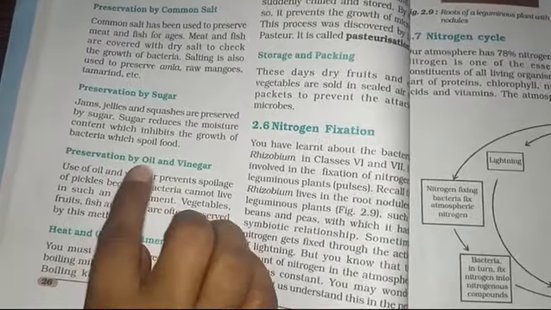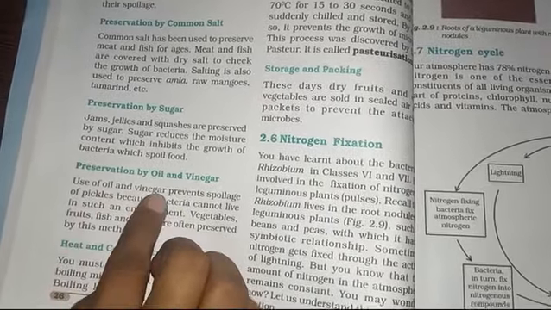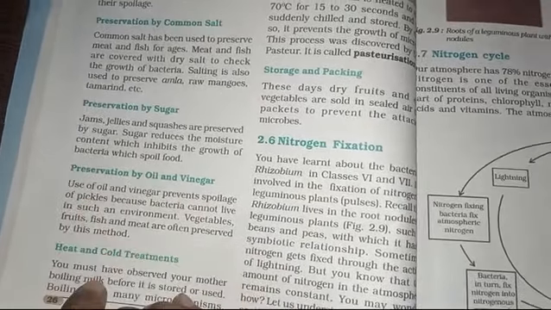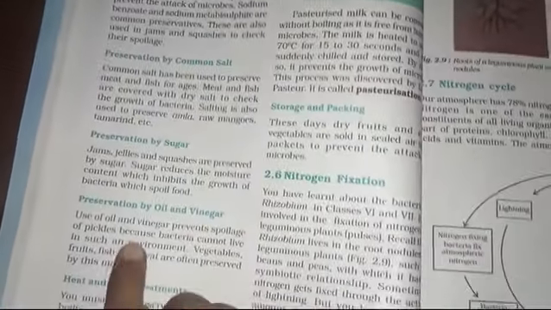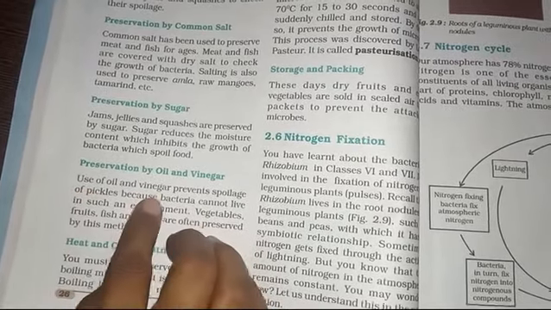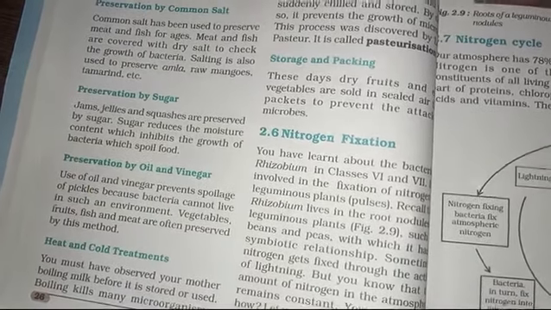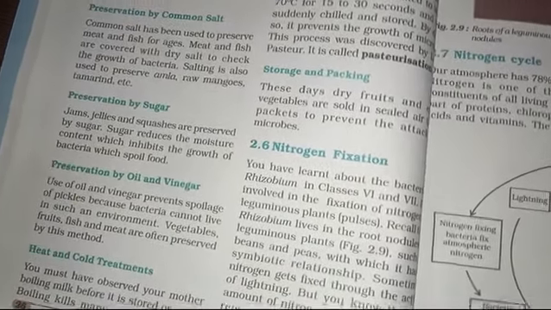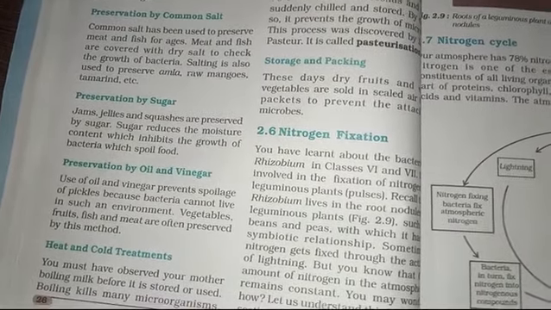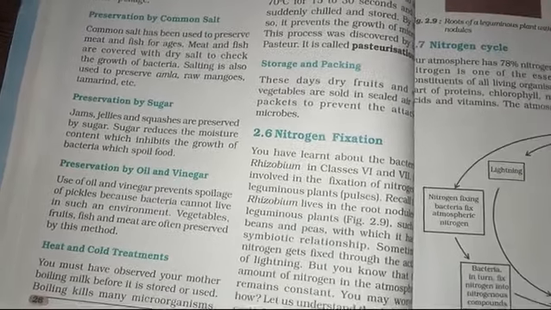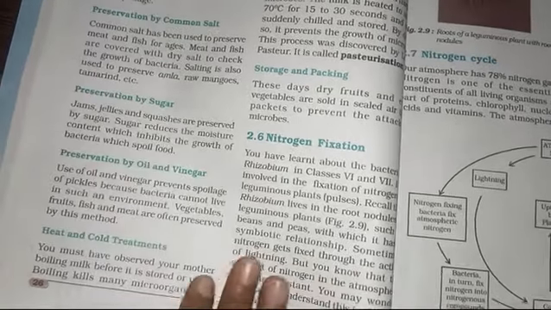Now, we can preserve our food by oil and vinegar. Use of oil and vinegar prevents spoilage of pickles. As I told you in the first point, we use vinegar, and vinegar is an acid. We also use oil, as you can see at your home. Whenever your mother makes pickle, you can see they pour oil till the top layer, or more.